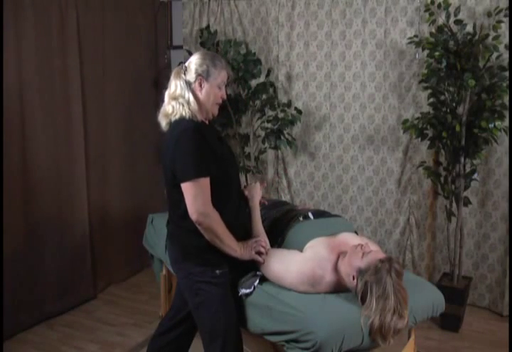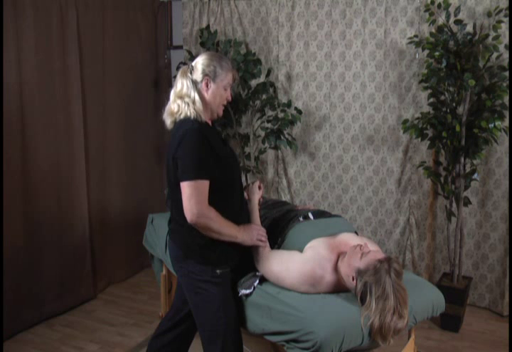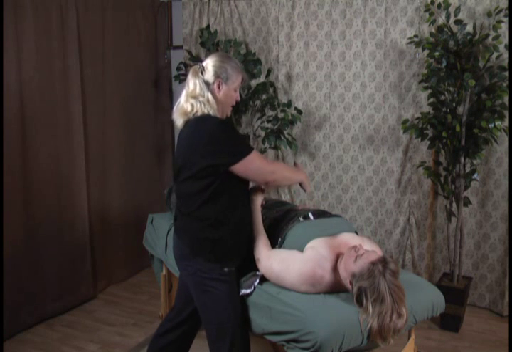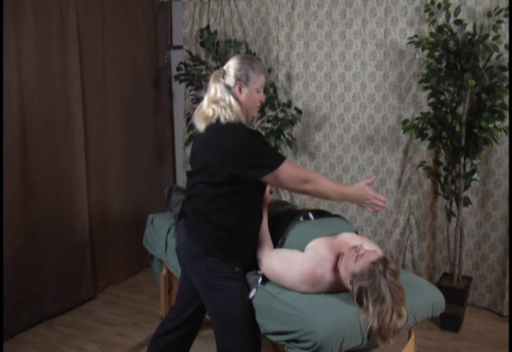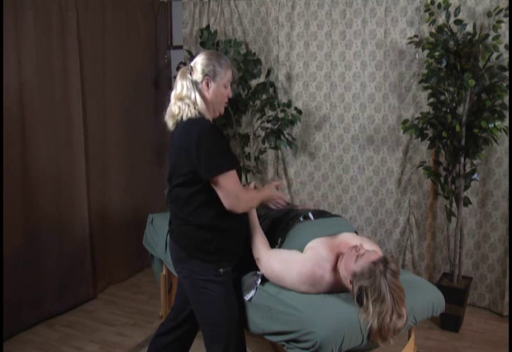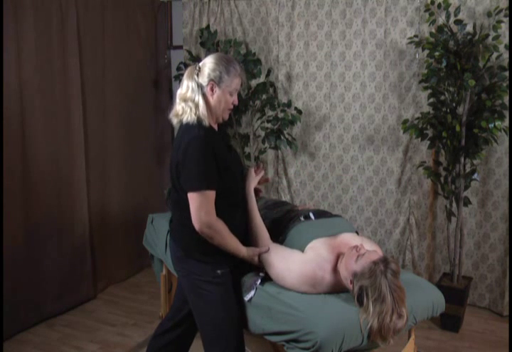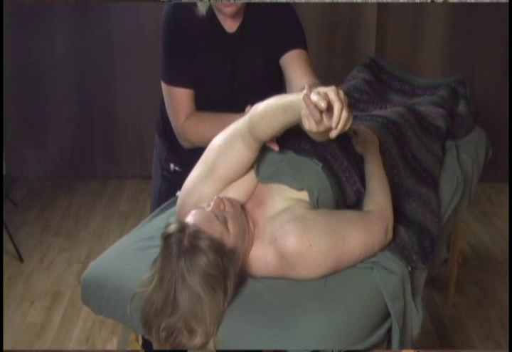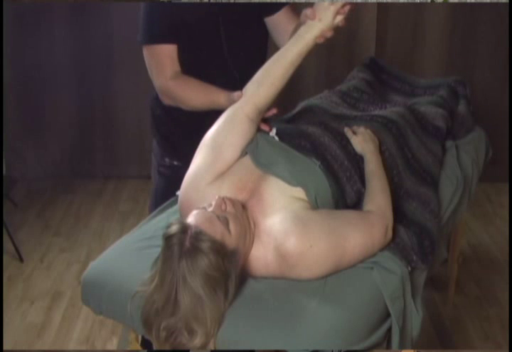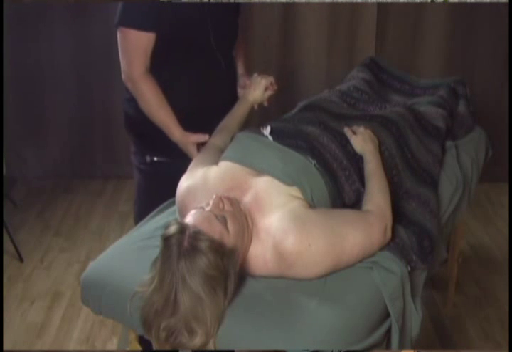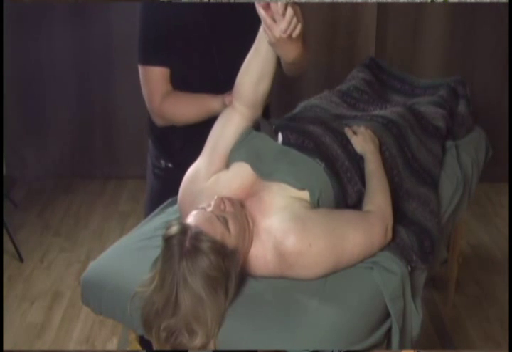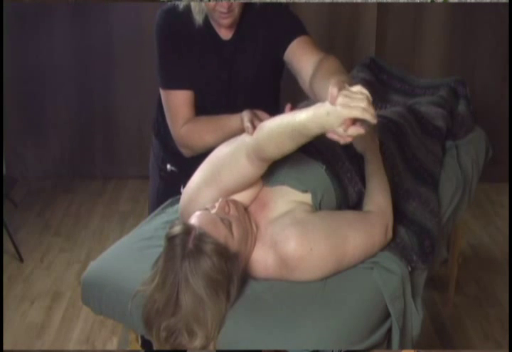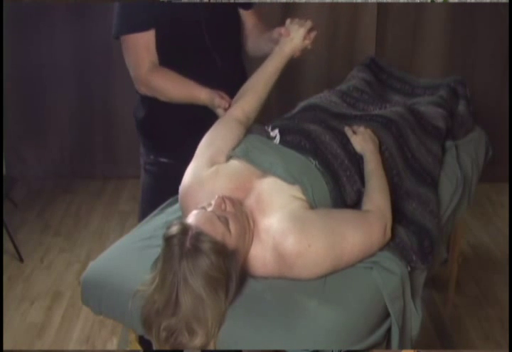The second movement now forms the other half of a cross coming across the body. So that one came this way, and this one's going to come this way. So you form a cross right on top of the body. Start with the arm at the opposite shoulder, and you're going to bring it down to the same hip. Again, you're bending the elbow as you're taking it up and bringing it straight down.